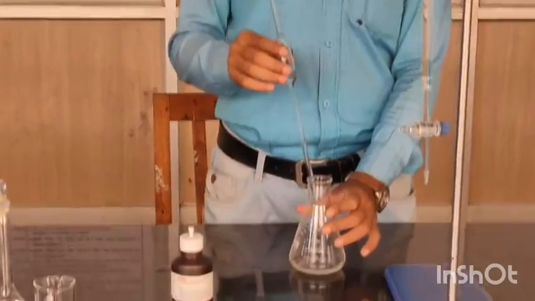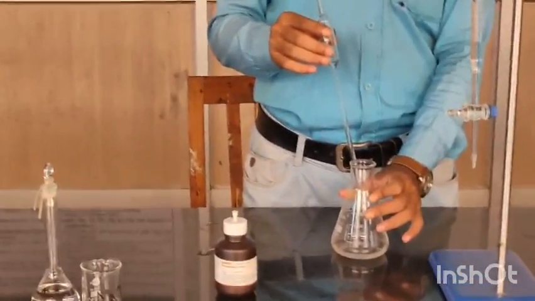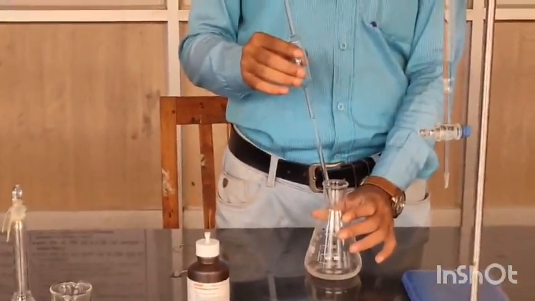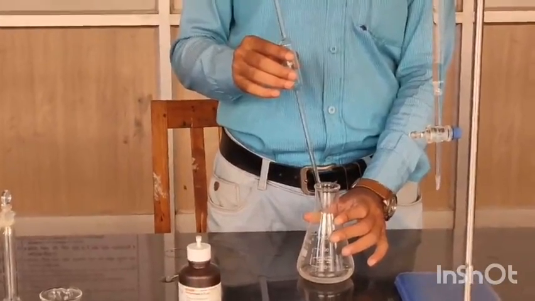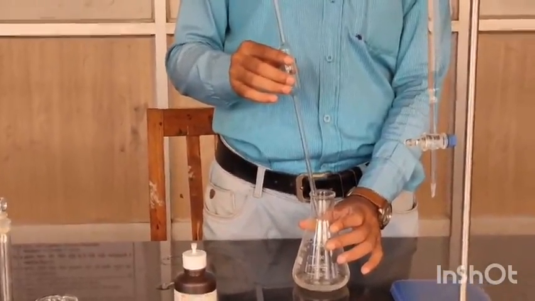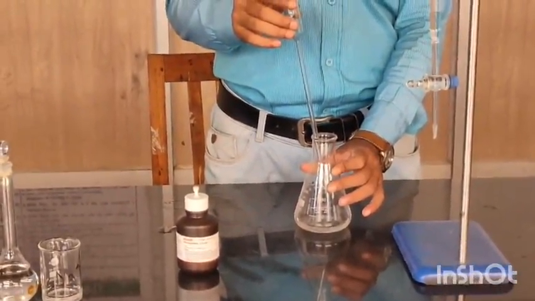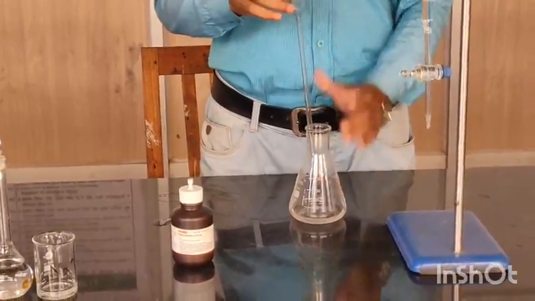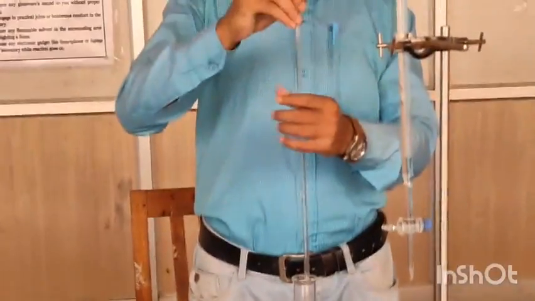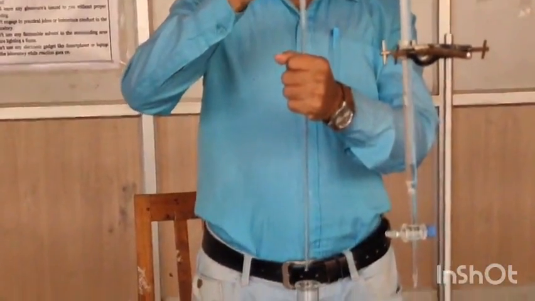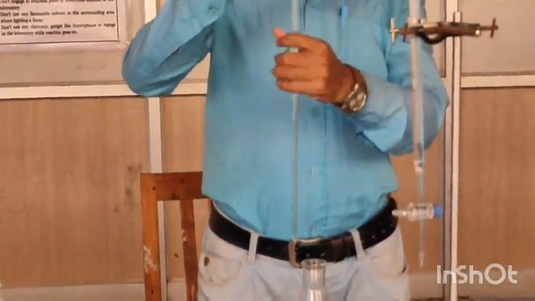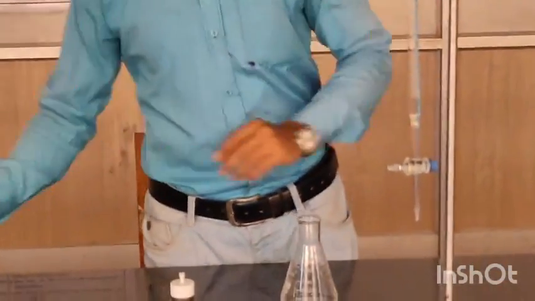Always remember that whenever you are handling the glassware, just don't play with it. Simply use it and keep it aside. We have taken all the last drop.